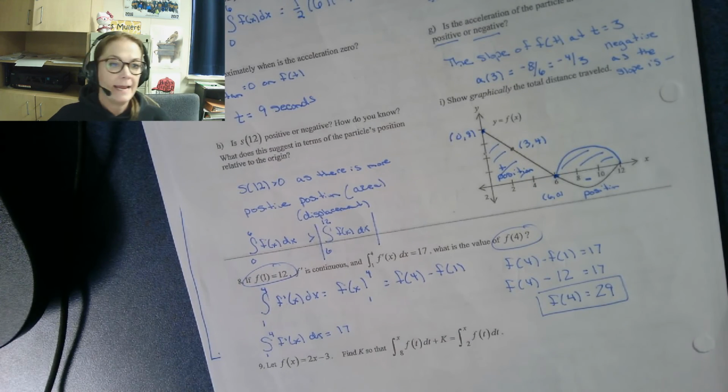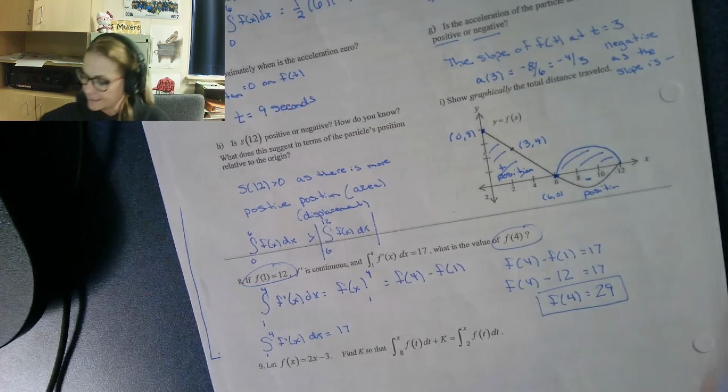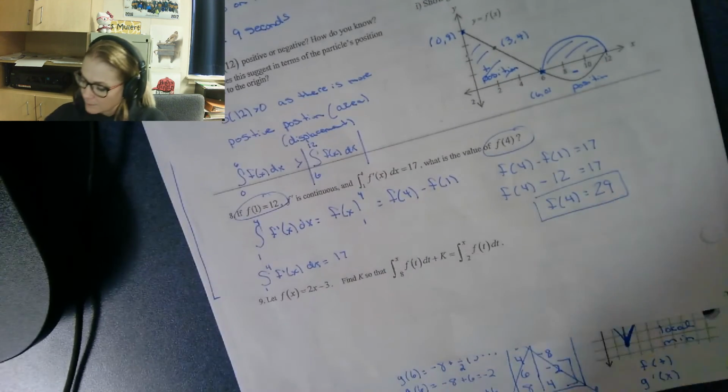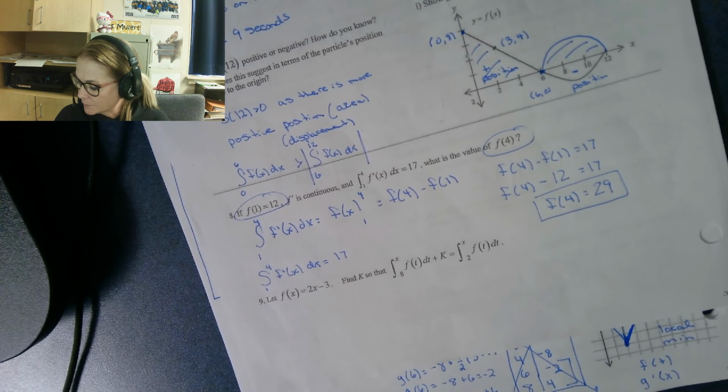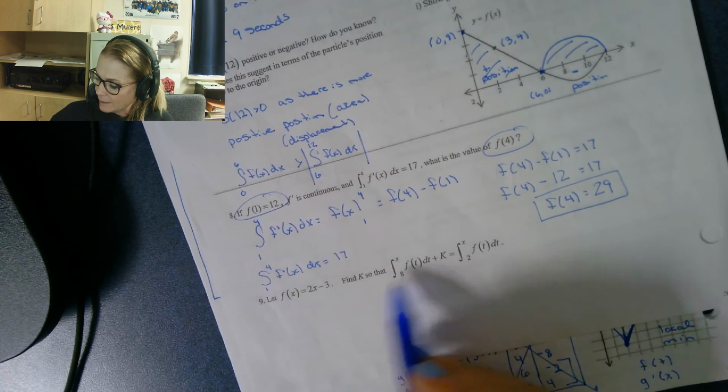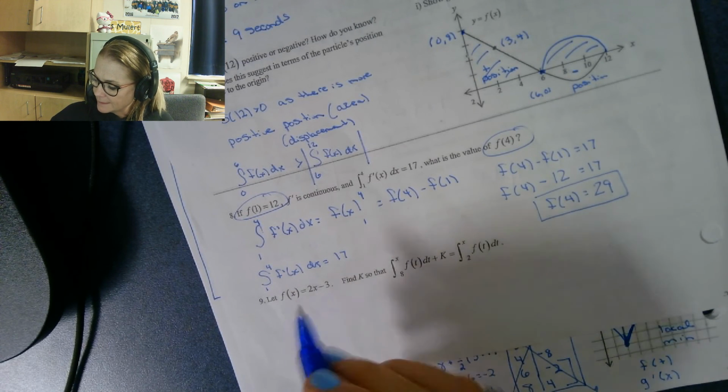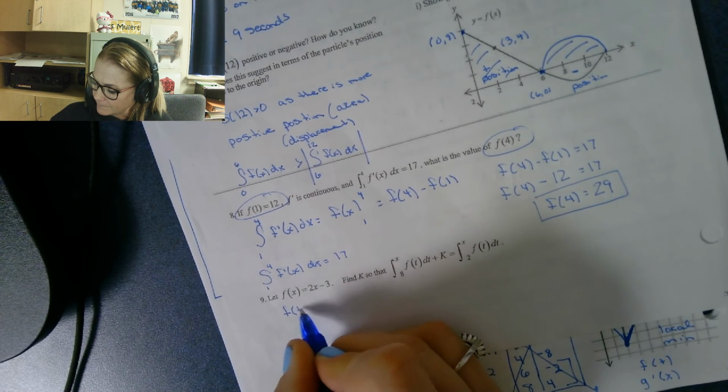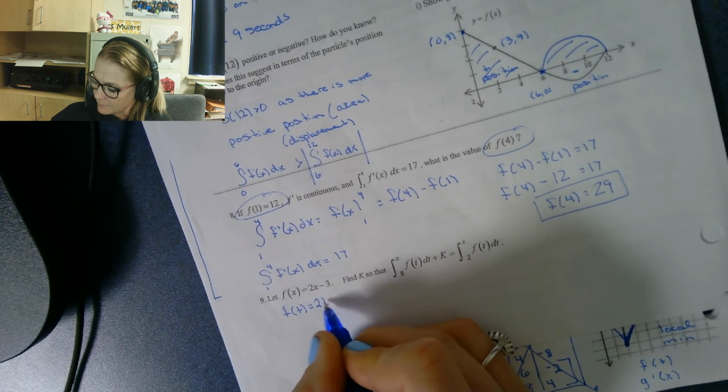All right, and last question. Let f of x equal 2x minus 3. Find k such that the integral from 8 to k of f of t dt plus k is equal to the integral from 2 to x of f of t dt. So let's see here. If f of x is this, then f of t is certainly the same.